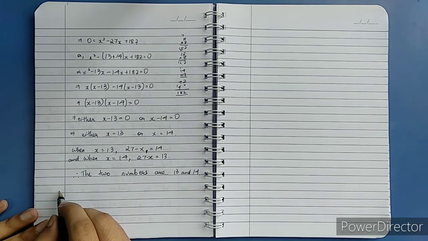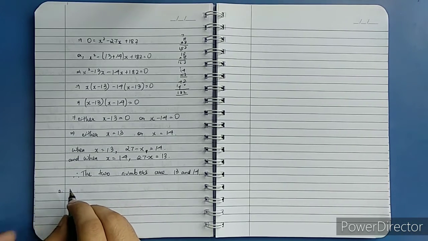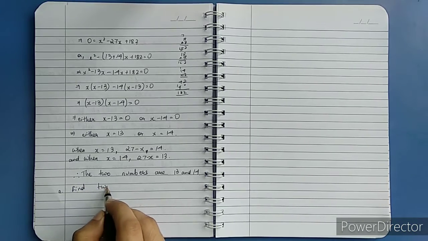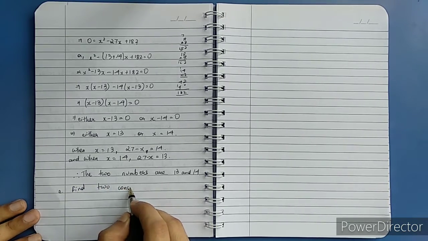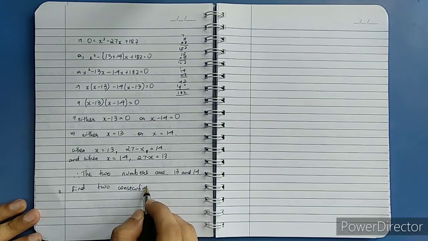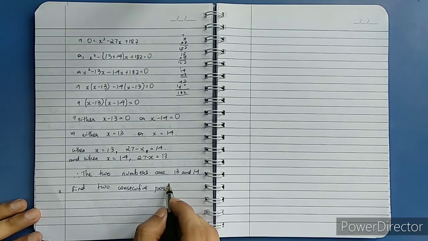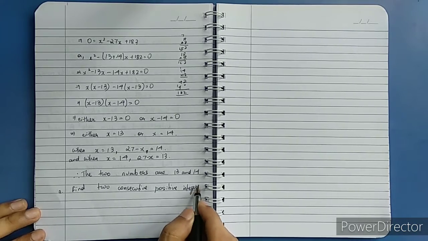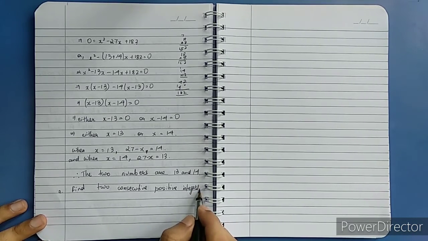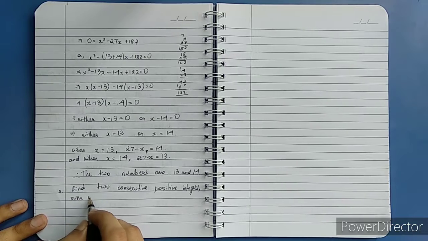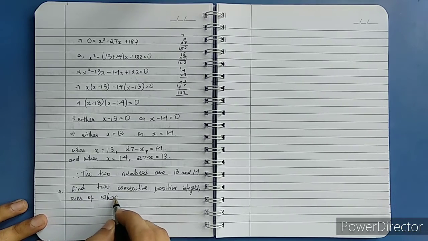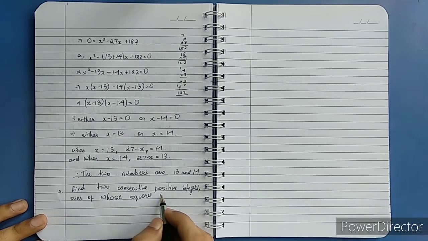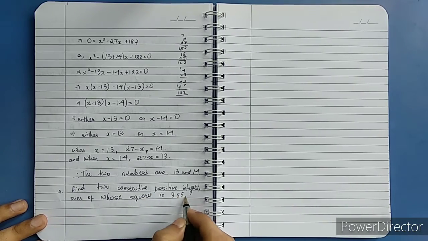Next question, number 2. Find two consecutive positive integers, the sum of whose squares is 365.